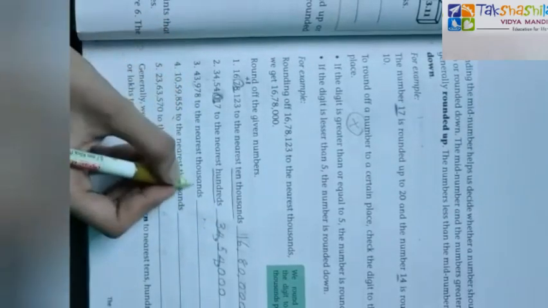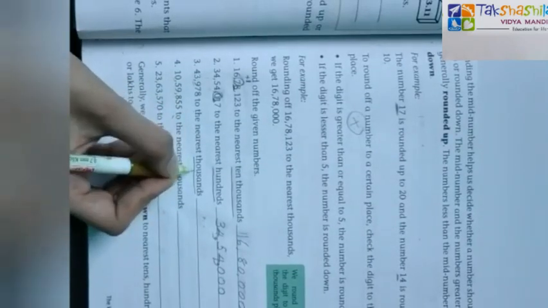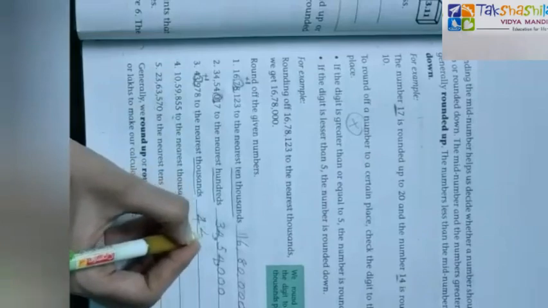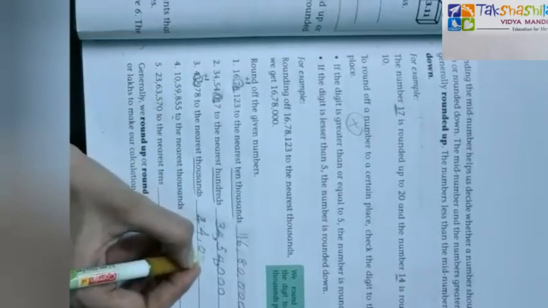43,978 to the nearest 1000. So as the first step, we have to round off the number in the thousands place. So which number is in the thousands place? 3. And underline the digit in the nearby place. It is 9 and it is more than 5. So I'm just adding 1 with this 3. So it will become 4. So it is 44,000. Can you understand? Yes.